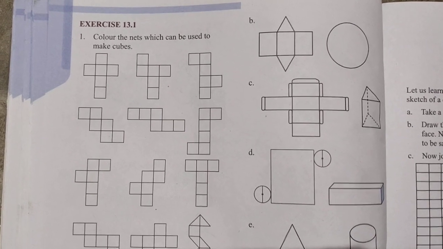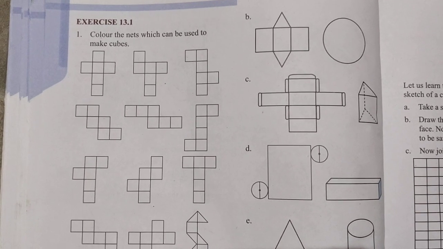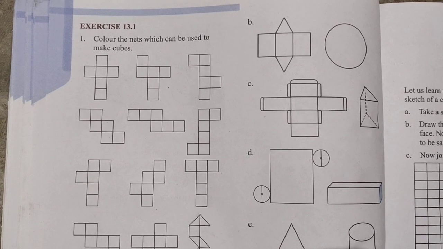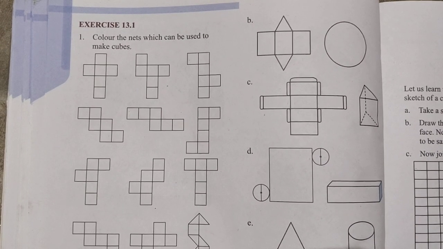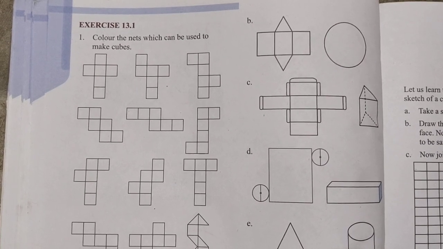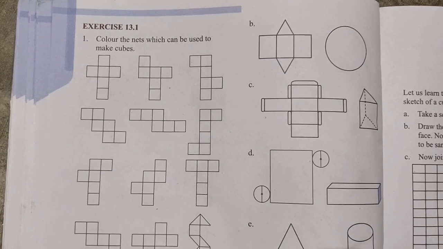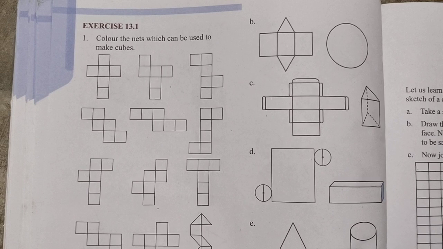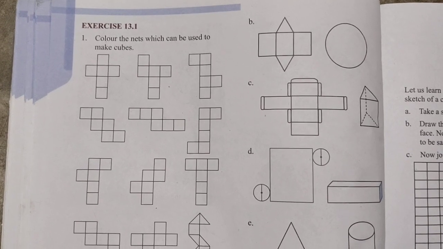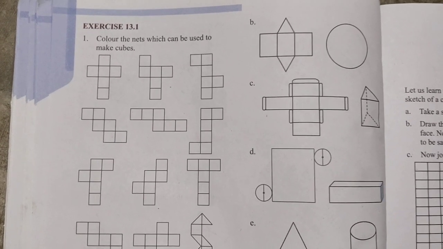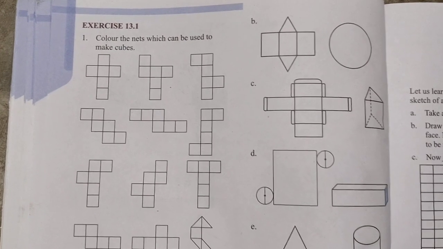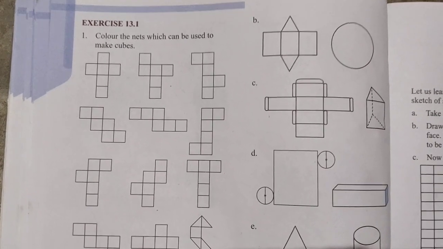Today's class I will do like this, because most of the exercise 13 you have to do as homework. Majority of this chapter belongs to your homework category. I think all of you learned in the last class how, with the help of nets, you can form a cube, cuboid, etc. Exercise 13.1, question number 1 is given.